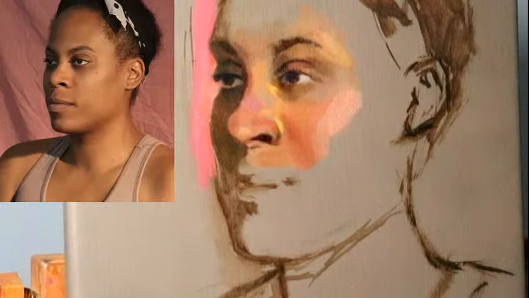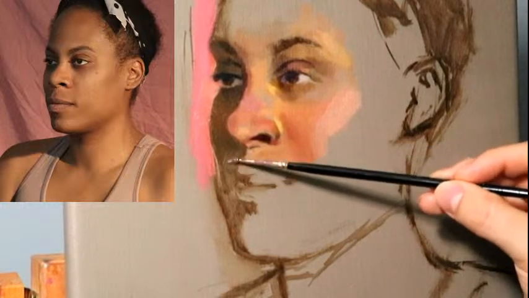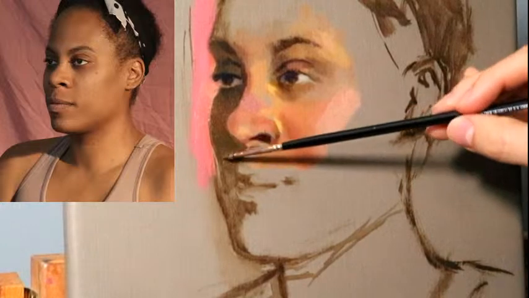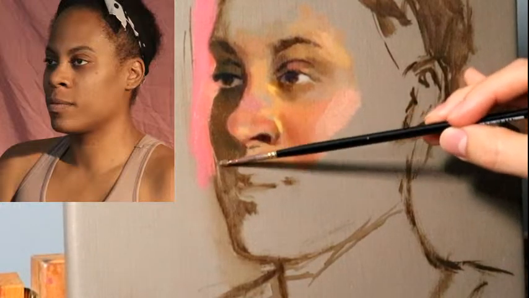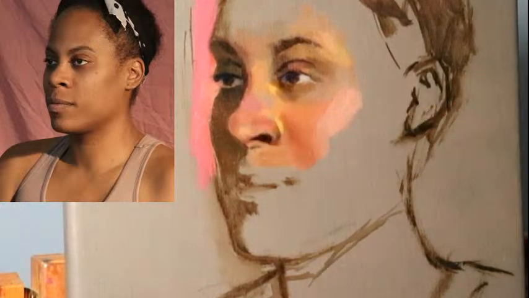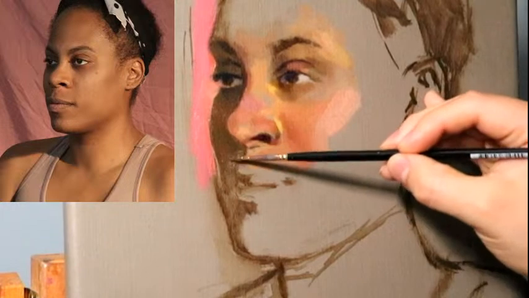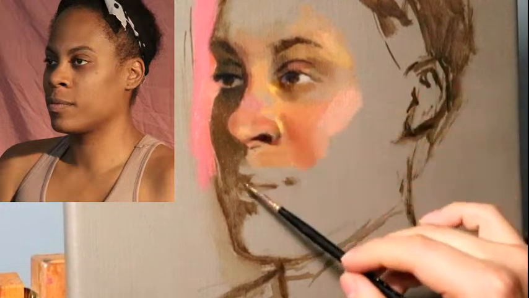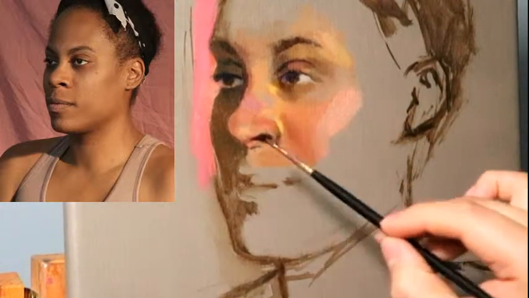So that seems to work a little better for our shadow. Took a while to get to that color, but now that we have it, I'm going to block in the rest of the shadow shapes down here.